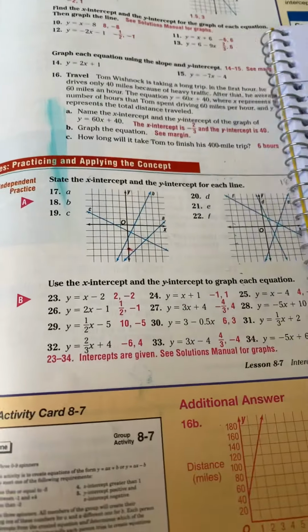Hey guys, I just got off the Zoom with you, and I wanted to go over some of this work. I think I was making this more difficult than it needed to be, and I apologize. Let's look at some of these problems.